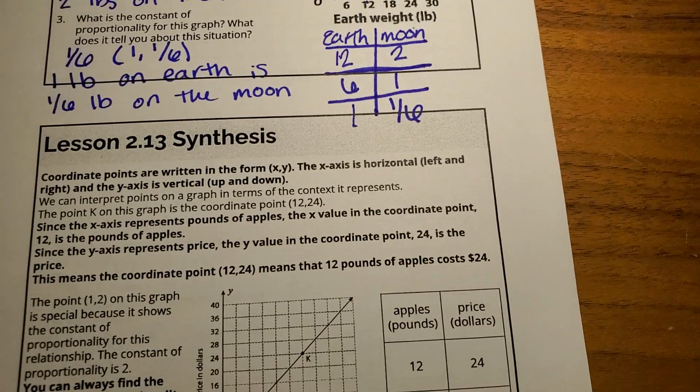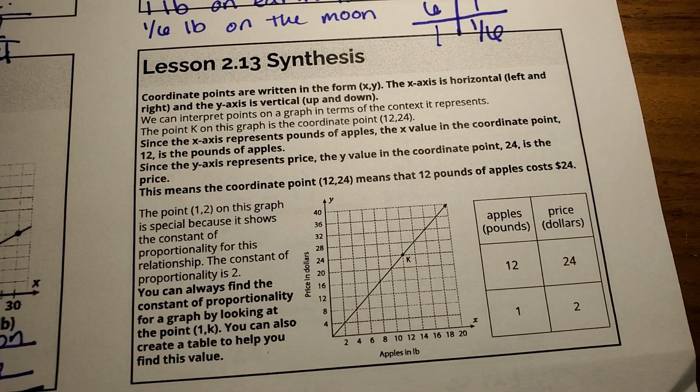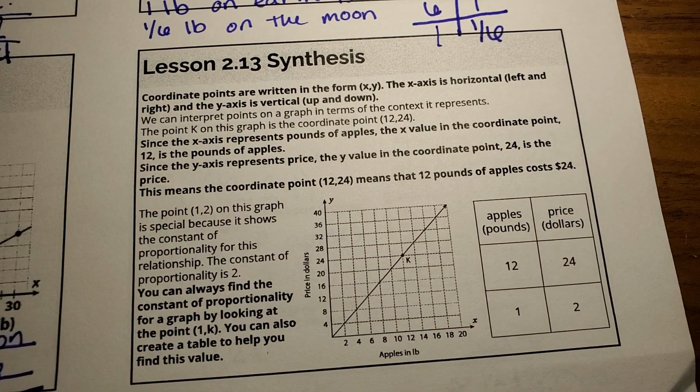So, first of all, right now, raise your hand silently, please, and ask whoever is currently in my room for a lesson synthesis. It should be in a stack on my desk. Glue it into your notebook, and let's go ahead and talk about it.